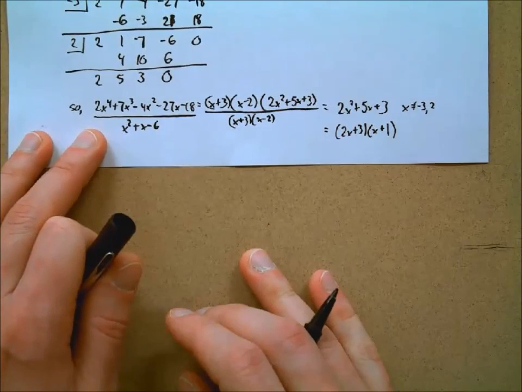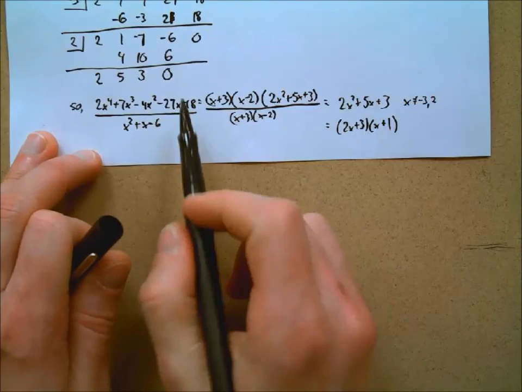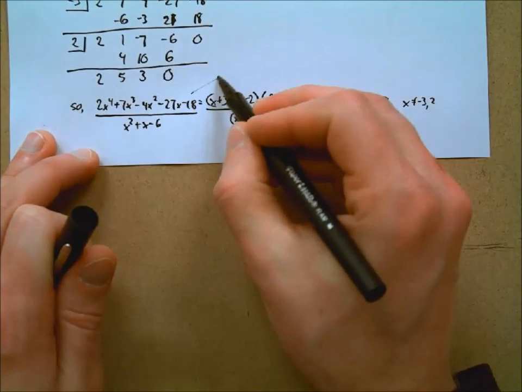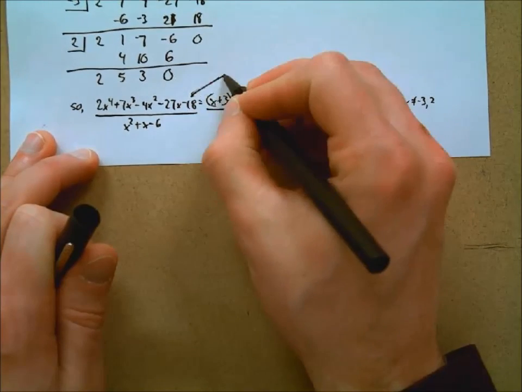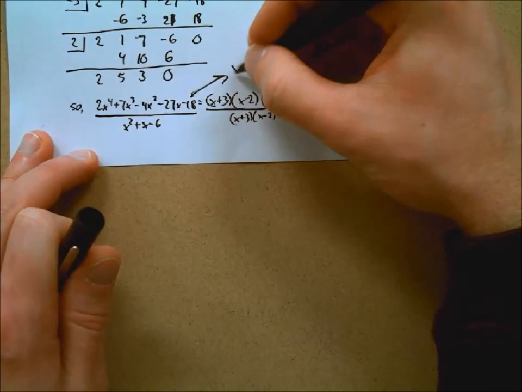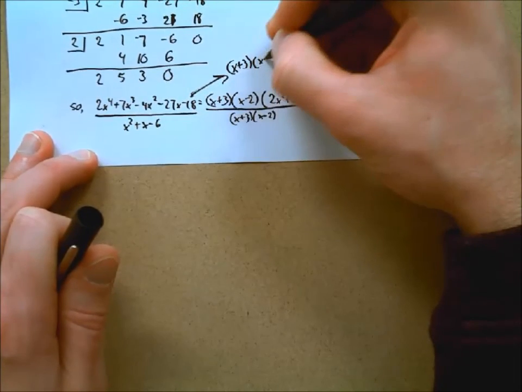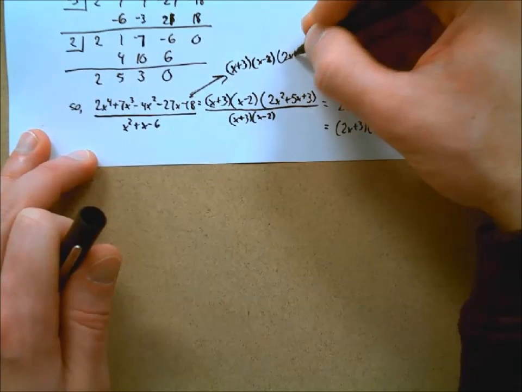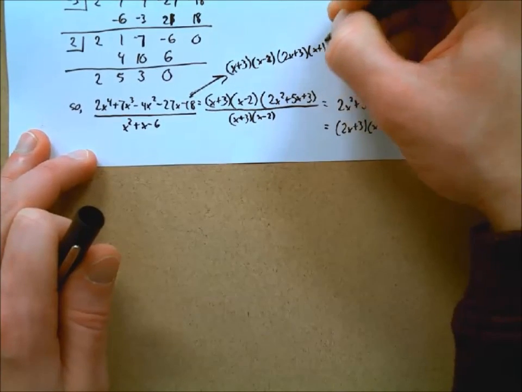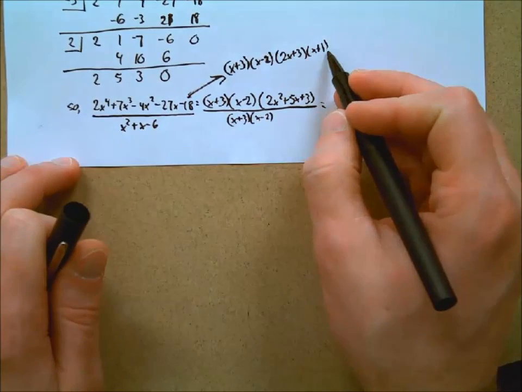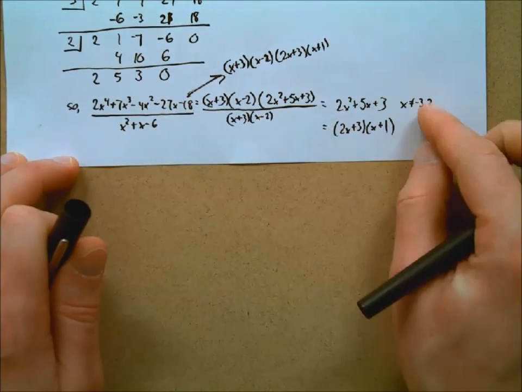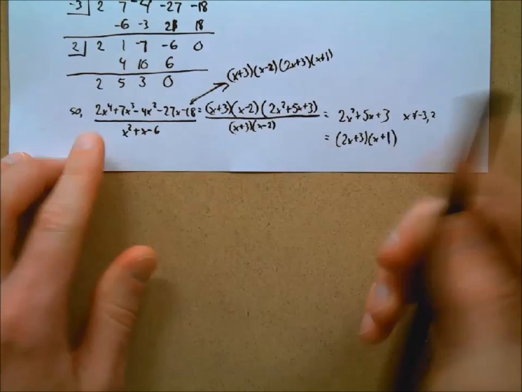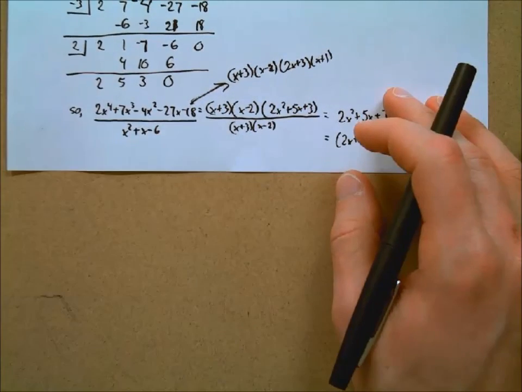So in other words, we have the complete factorization of this polynomial, right? This polynomial here factors to be x plus 3 times x minus 2 times 2x plus 3 times x plus 1. These 4 binomials multiply back together to give you this original polynomial there. Okay? A polynomial that we wouldn't be able to factor by grouping.